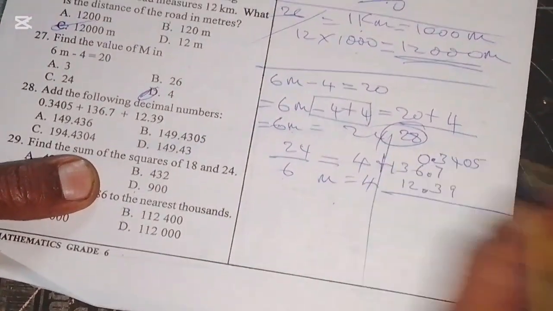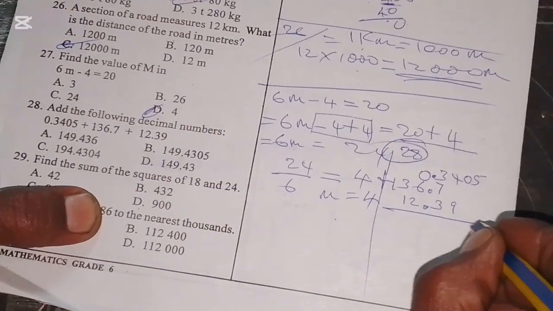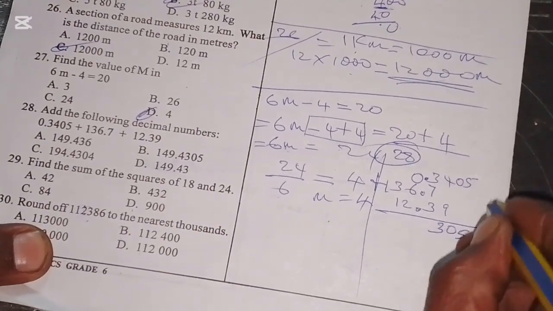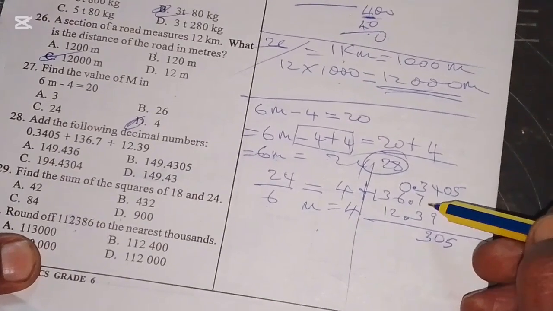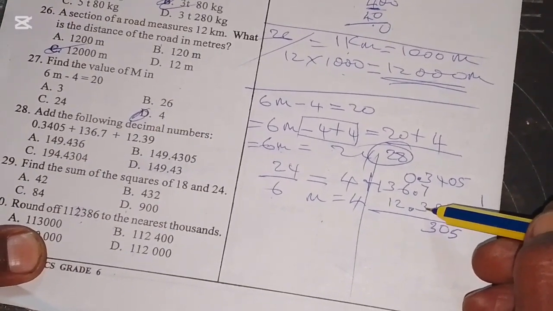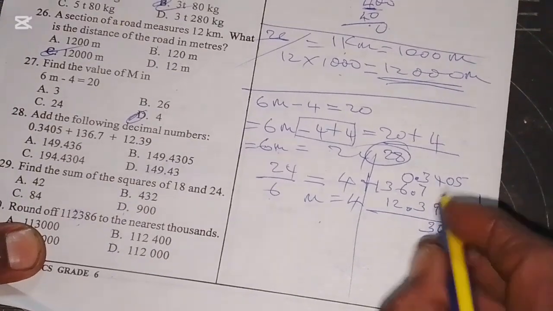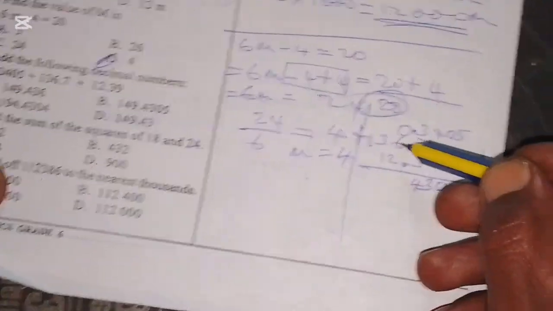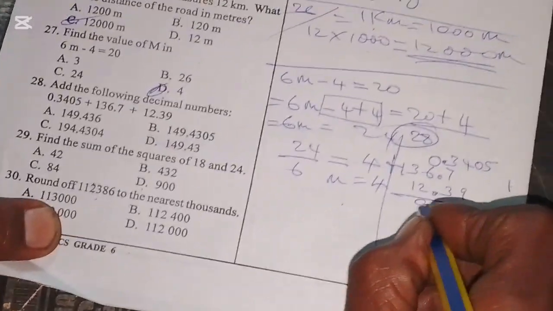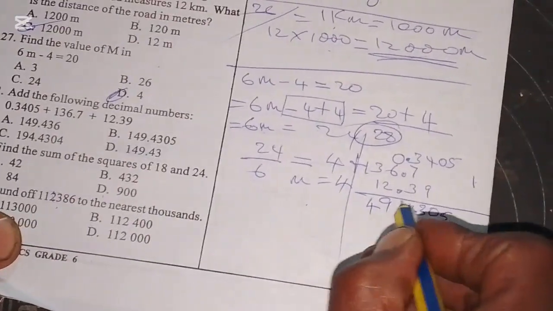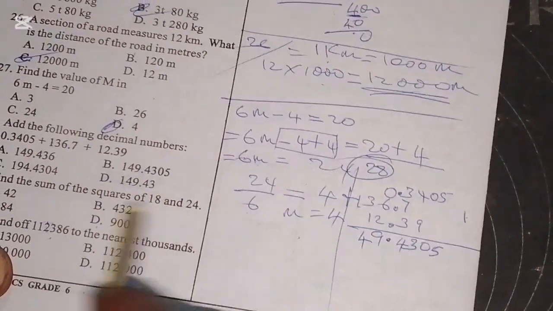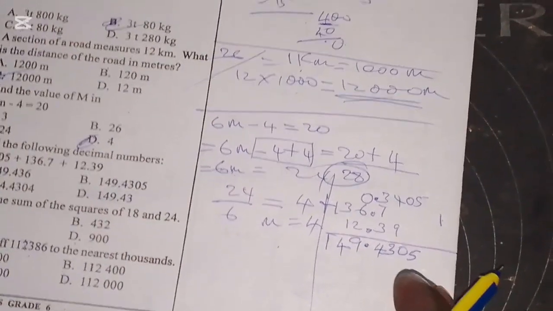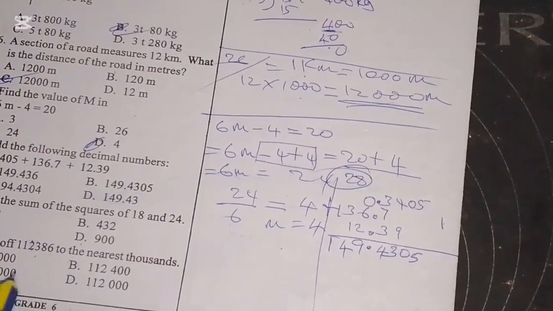Then you add. And you get 5, 0, 13, carry 1, 10, 13 plus 1 is 14, carry 1, 9, 4. And remember to put the decimal point which is there. So our answer is 149.4305.